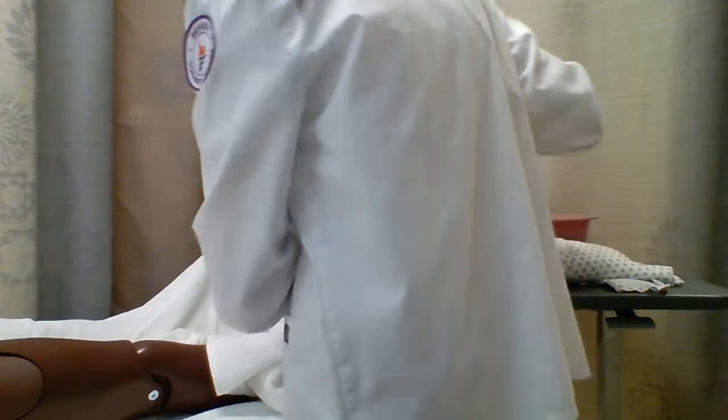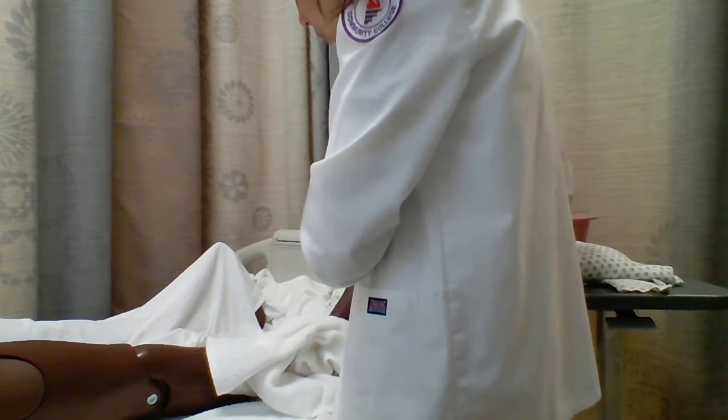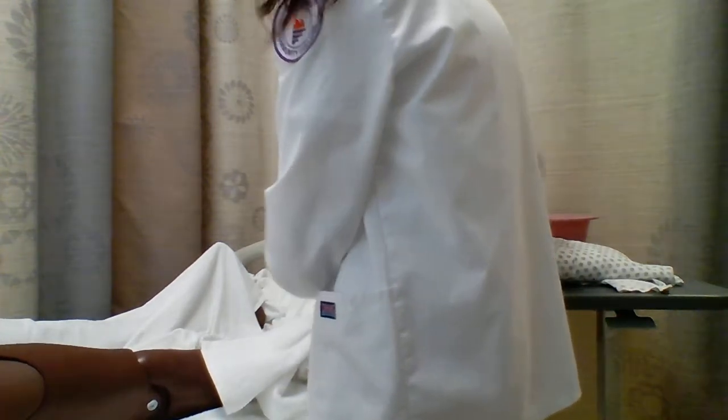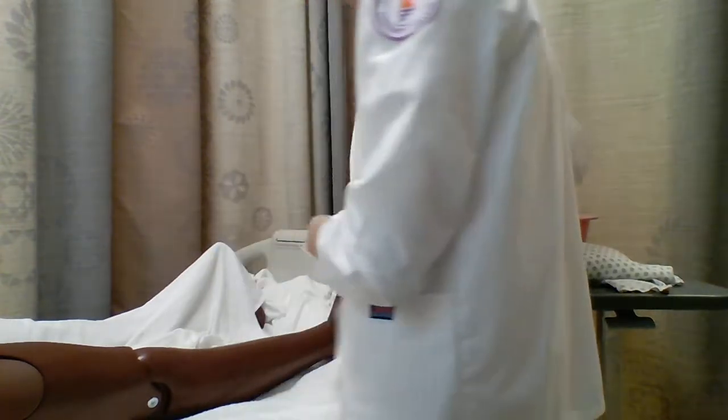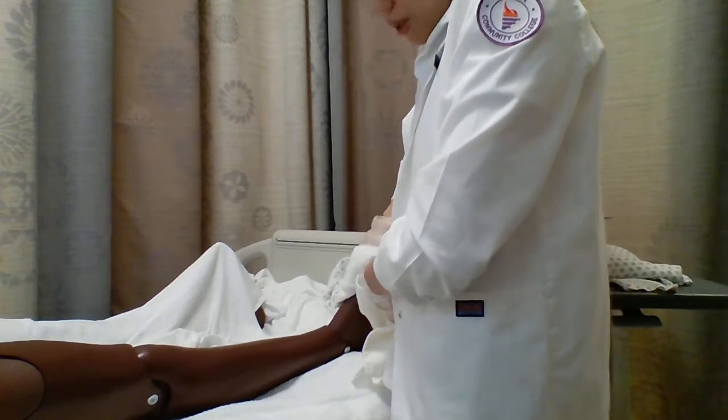And then I'll do the same thing with the feet. I'll make sure that the feet are completely dry. I would soak the feet if I have to. Dry the feet, right between the toes.